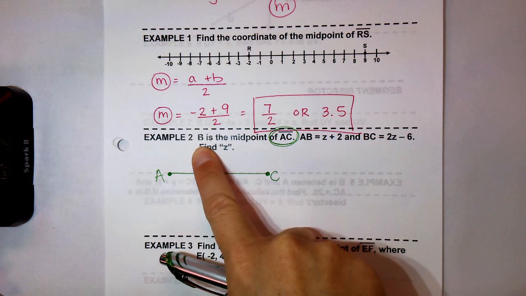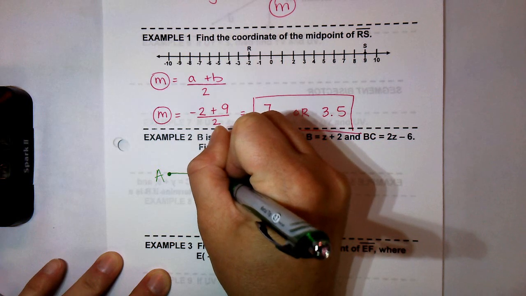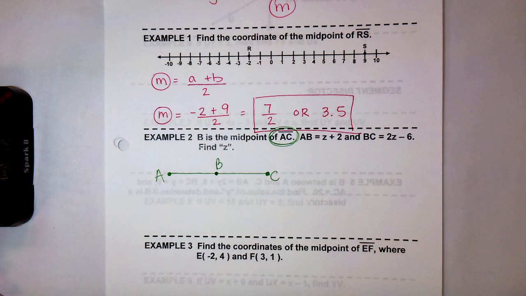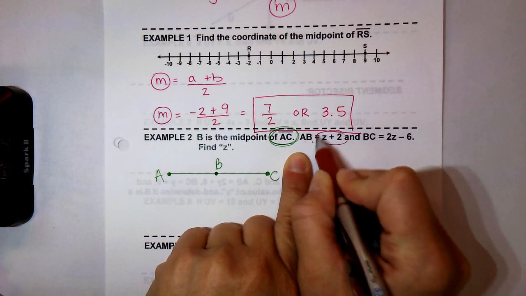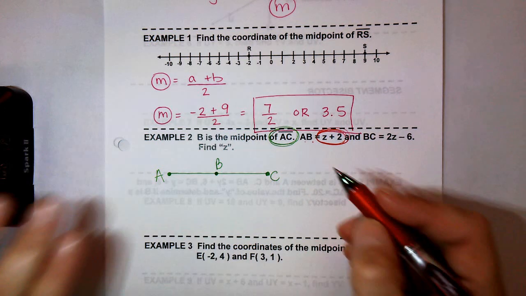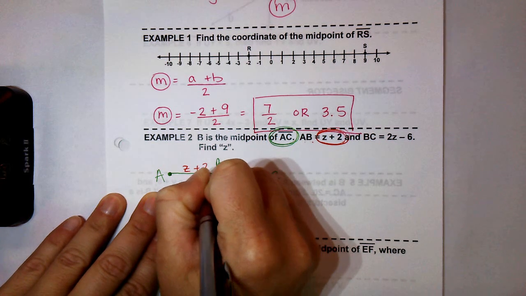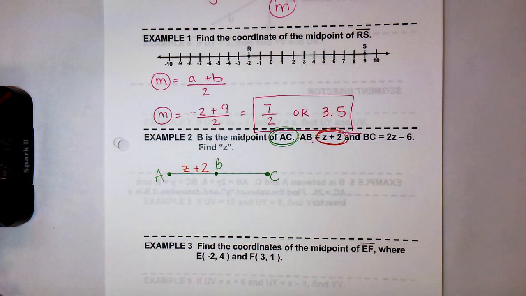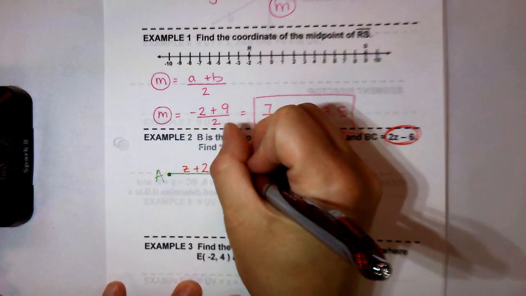And then I have to put B in the midpoint. Not somewhere, actually in the very middle, B is the midpoint. Now, it does not matter to me what this says, but I'm going to label my picture because it says from A to B, I have Z plus 2. So from point A to point B, I'm going to put Z plus 2 in between there because that's what they tell me. Then, from B to C, I have 2Z minus 6.